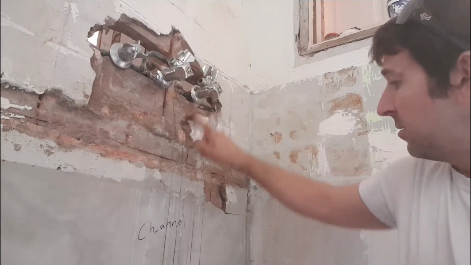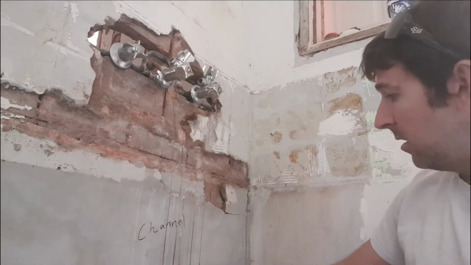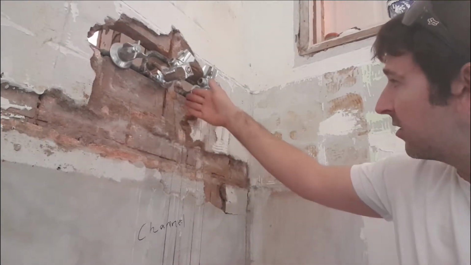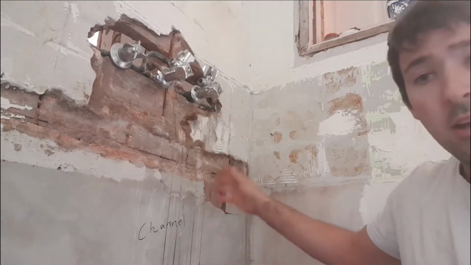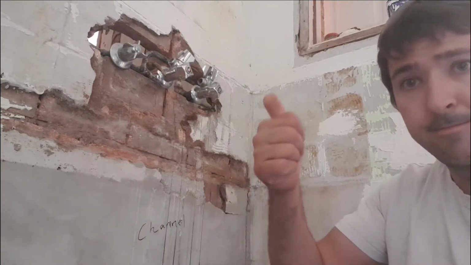We've got them. So we've chased down 2 lines here, down the wall. We need to bring them down to a lower level. So what we're going to go ahead and do is get the grinder out. We're going to chase these channels down the wall and get it all ready for the new pipe to be laid in.